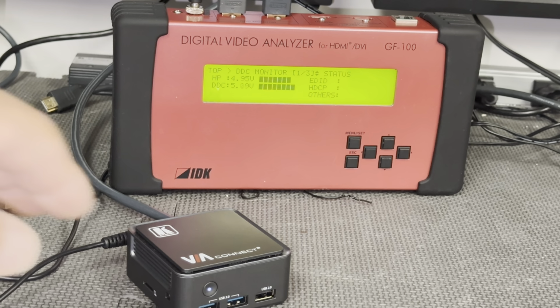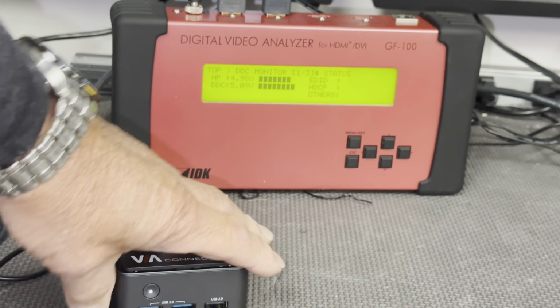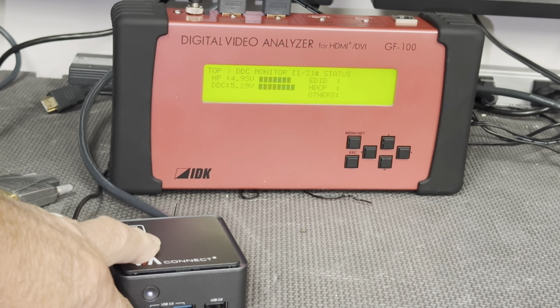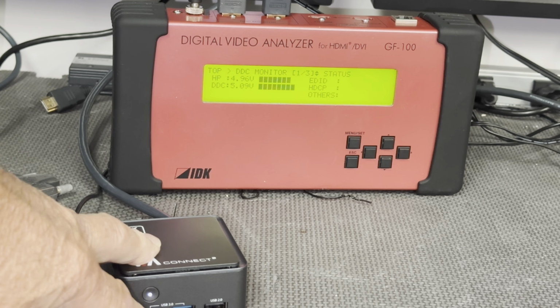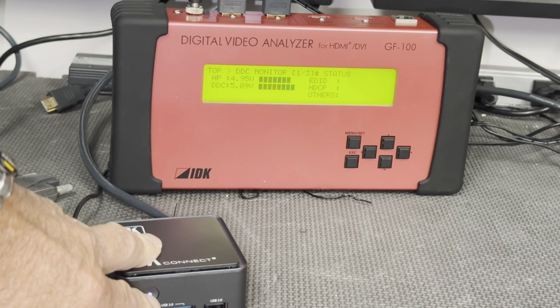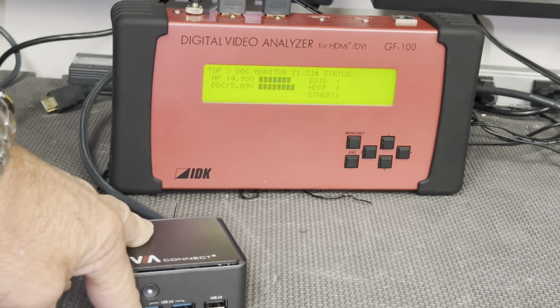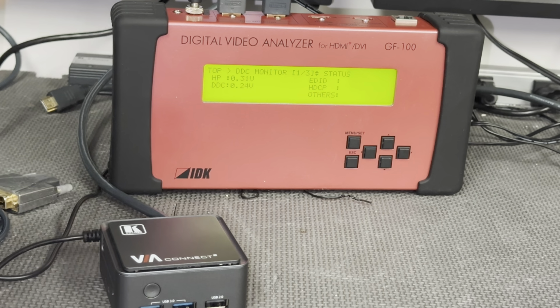However, if I turn the unit off on the front panel, let it go off here. Okay, the unit's off. Now, because the VIA is off, it's keeping the voltage low.